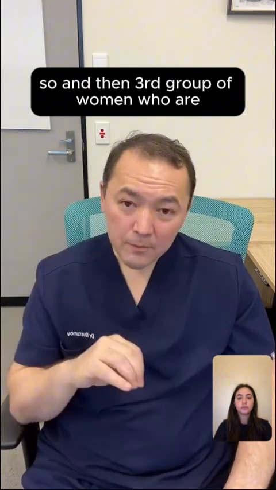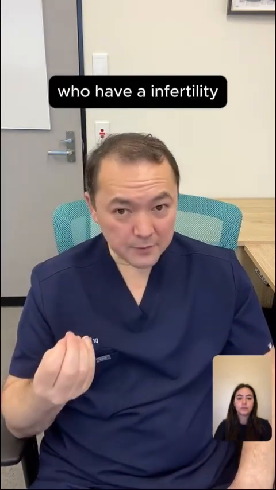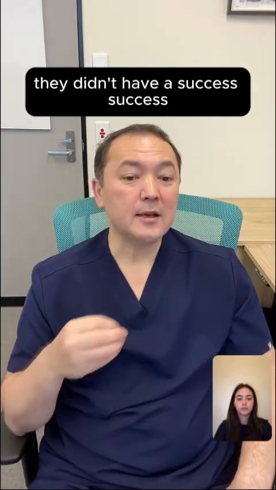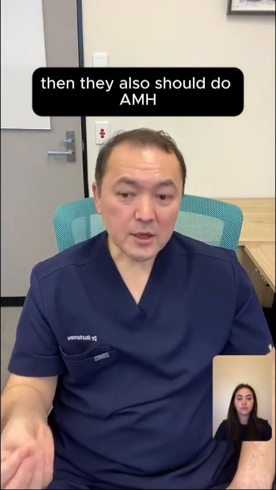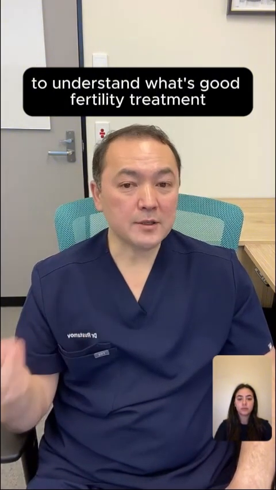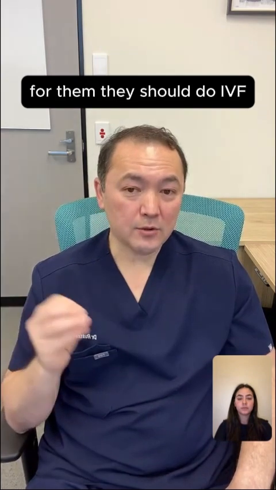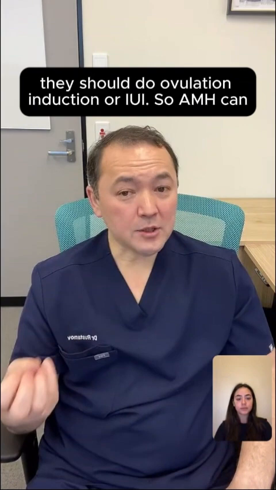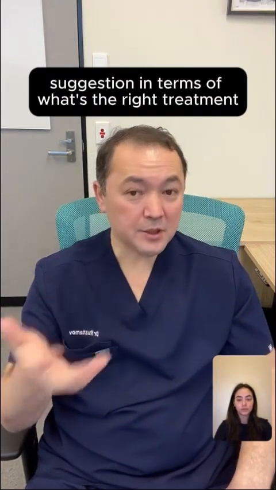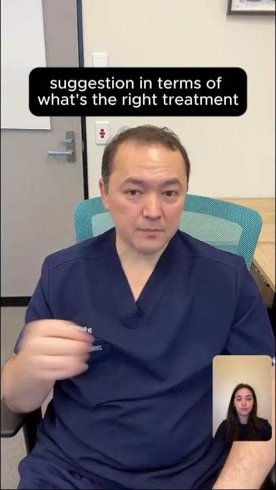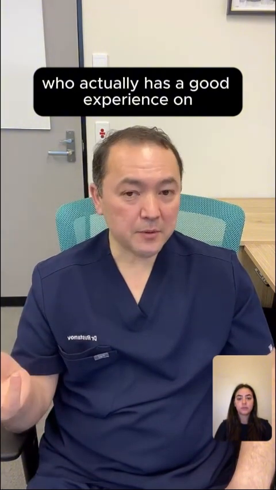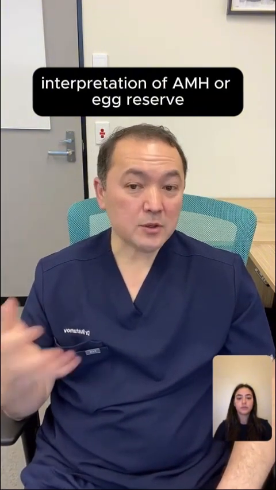Then the third group is women who have infertility. They try to conceive for a year, they haven't had success, and then they also should do AMH to understand what's a good fertility treatment for them, whether they should do IVF, or ovulation induction or IUI. AMH can give a suggestion in terms of the right treatment, provided it's interpreted by a clinician who has good experience in interpreting AMH or egg reserve.